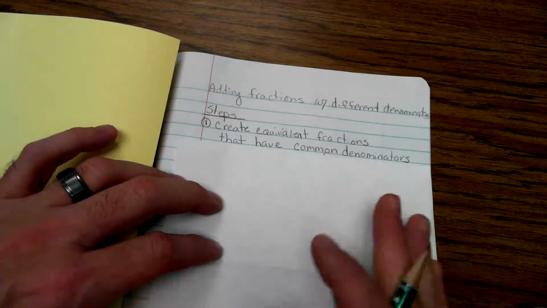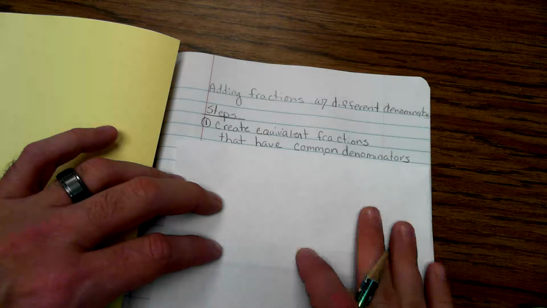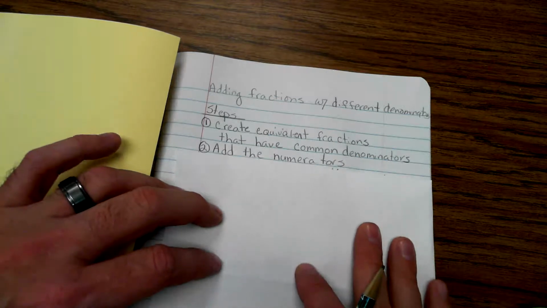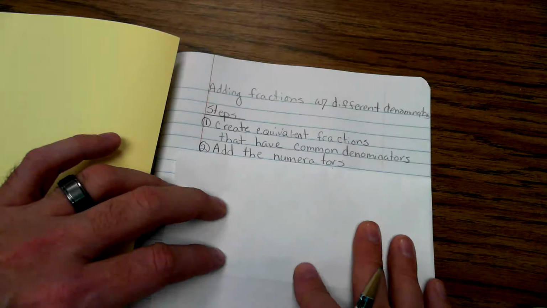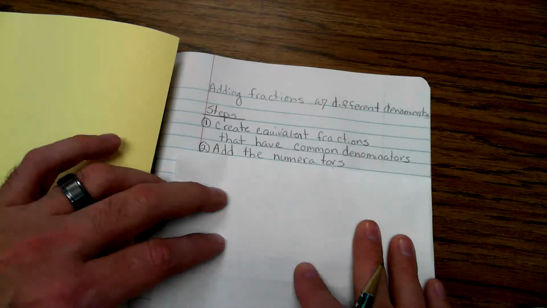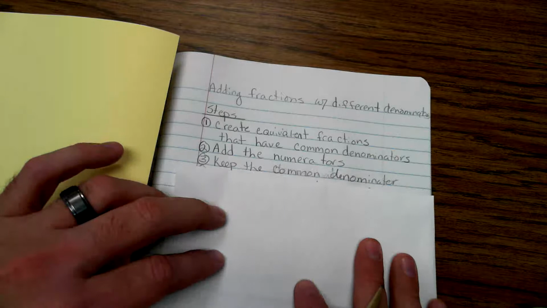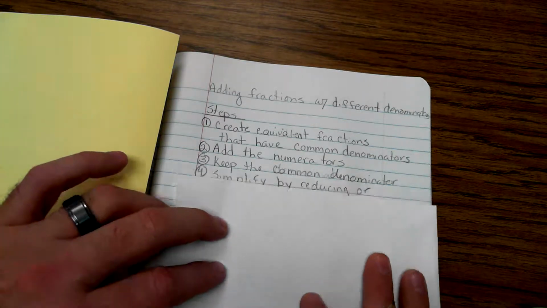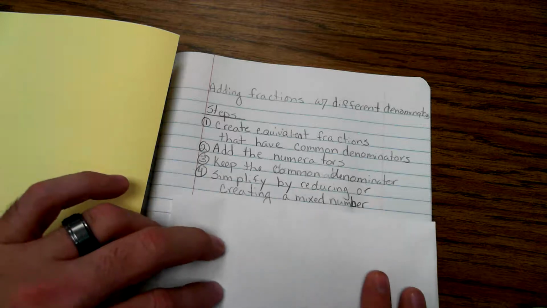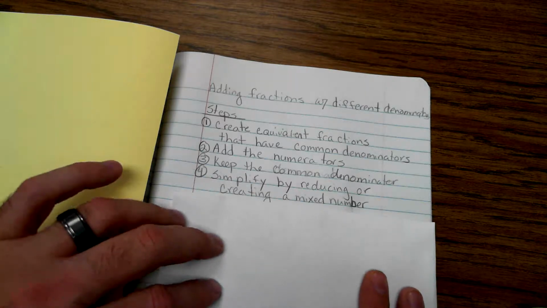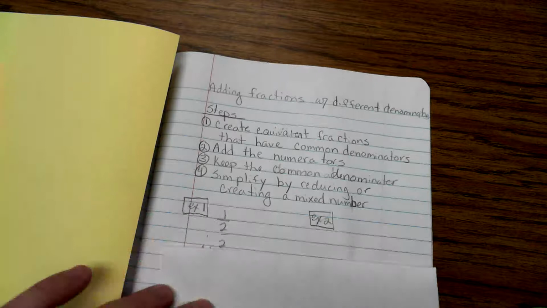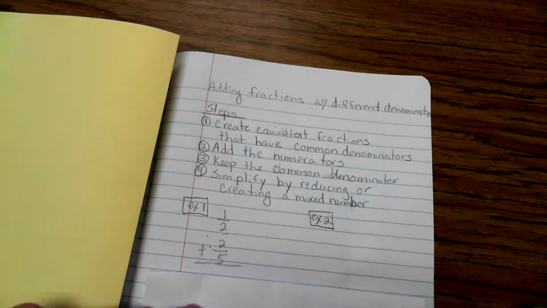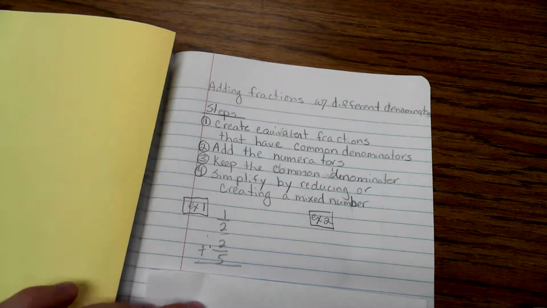You want to make sure you have common denominators before we can start adding or subtracting. Okay, so number 2, add the numerators. So it's very similar steps to what we were doing previously. You find the common denominator, then you're adding the numerators. Step 3 is to keep the common denominator, and then you're going to simplify by reducing or creating a mixed number. Okay, so our first example here is going to be 1/2 plus 2/5.